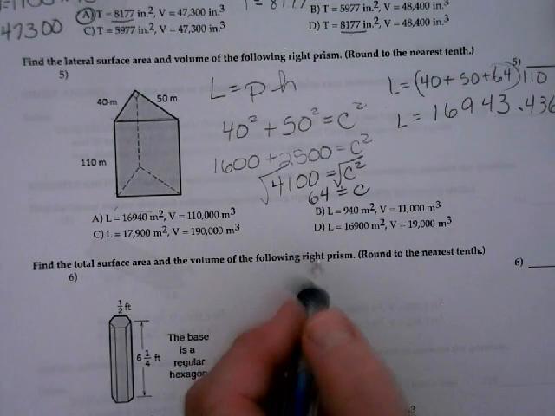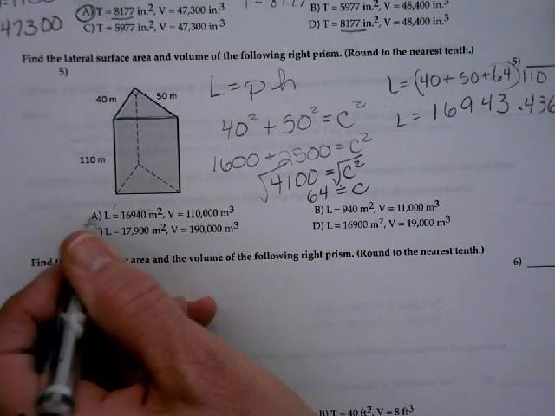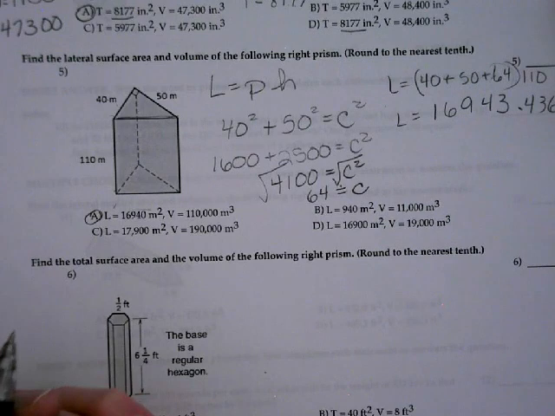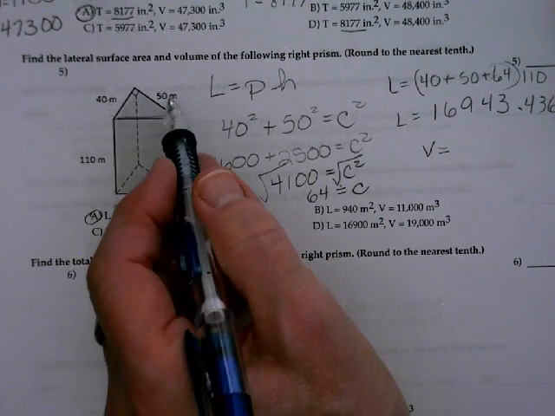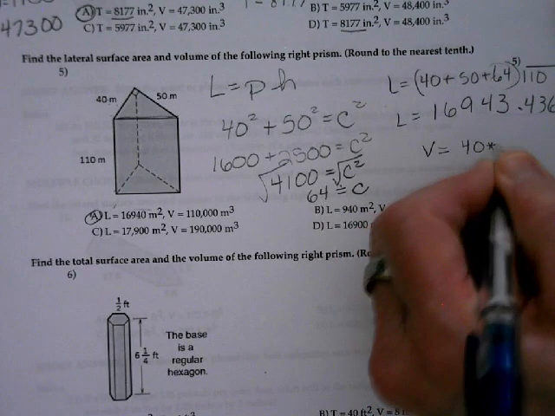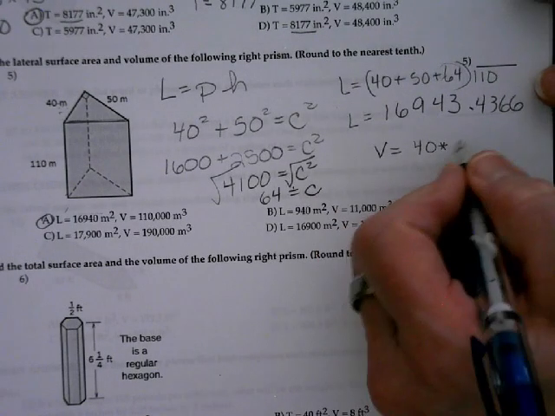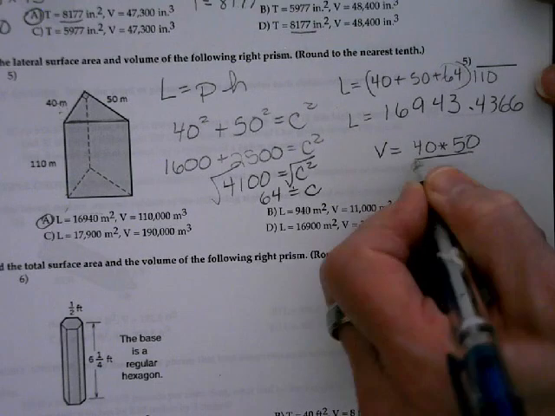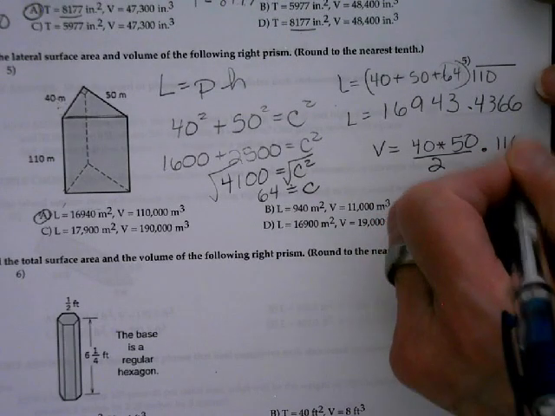So that's where this 3.4366 here came from. So this was approximate. I left this in as a decimal, so there's my lateral surface area. It looks like they're rounding to the nearest tenths. Yep, so 16,940. Otherwise, the volume is 40 times 50 divided by 2, because it's a triangle. Base times height. I know those make up the base and the height because it's a form of a right triangle.